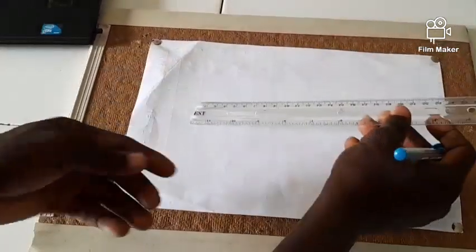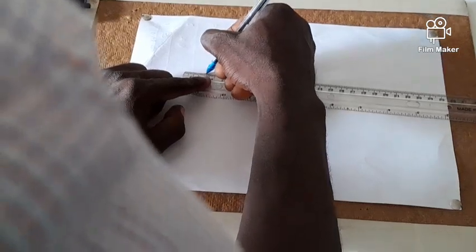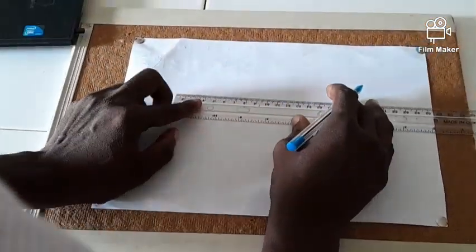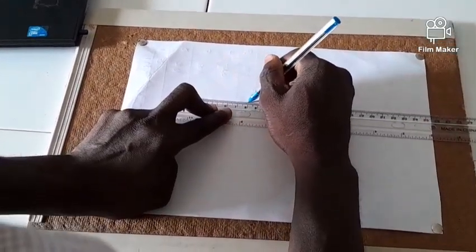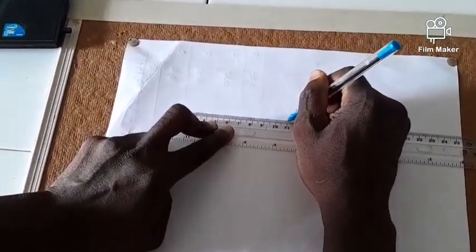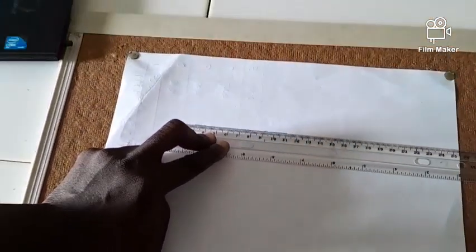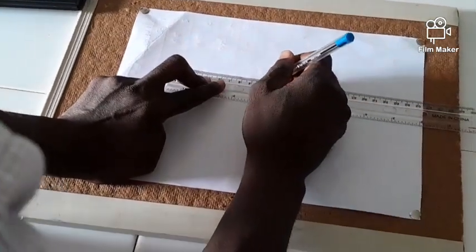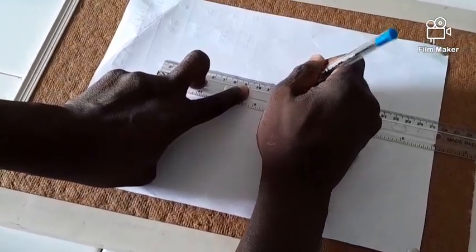Then the next thing you have to do is to get your ruler and take any length. Let me take a measurement of, let's say, 1 cm, 2, 3, 4, 5, 6, 7, 8, 9, 10 cm.